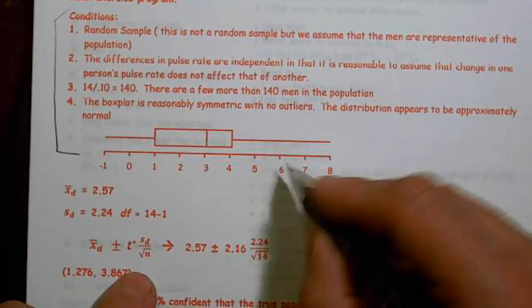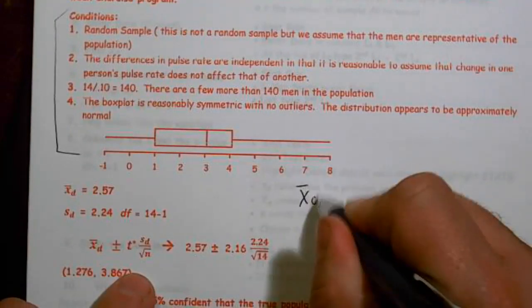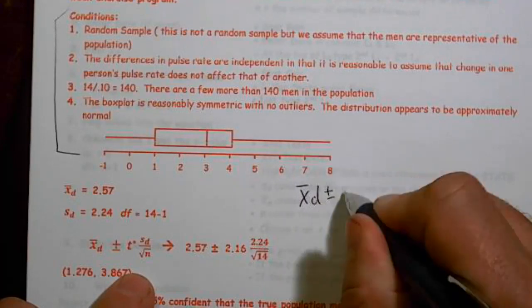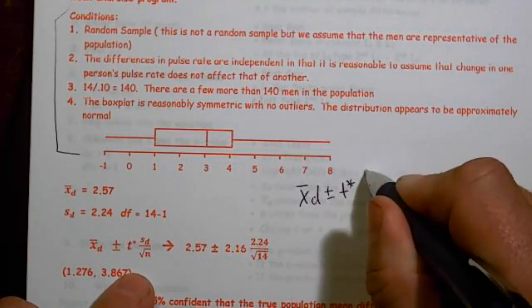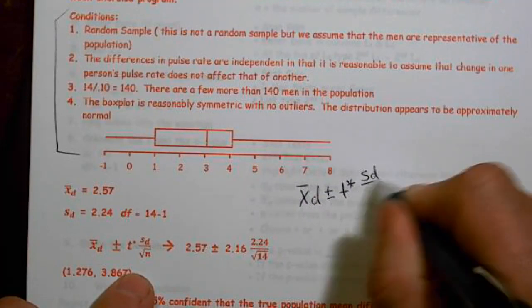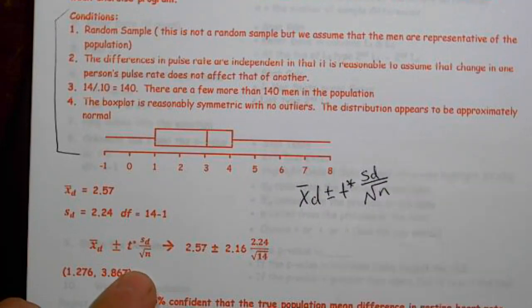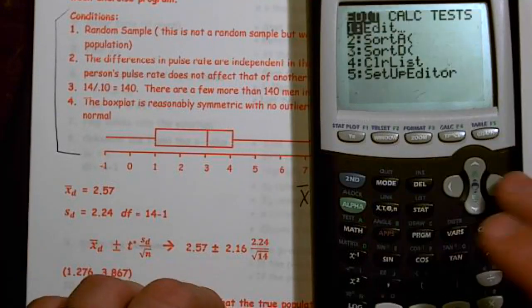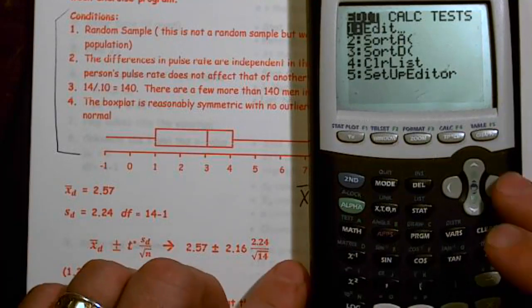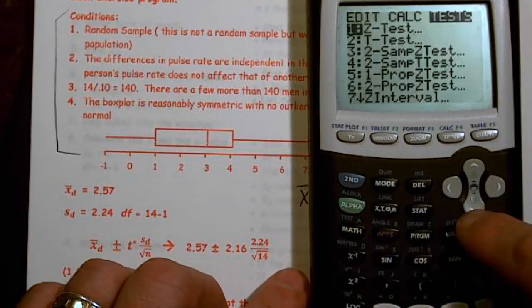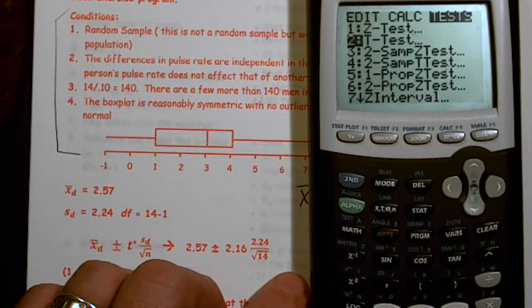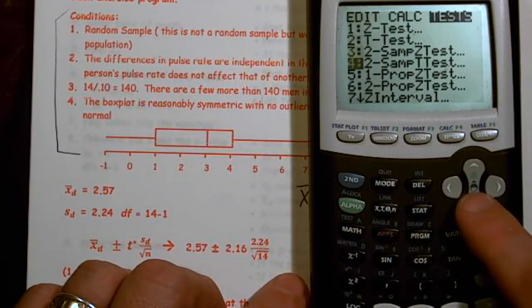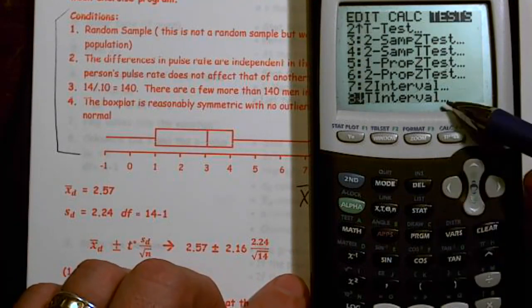Well, I've written my formula. I go, all right, x bar d plus or minus t star, the standard deviation of the differences divided by the square root of n. Well, once again, I can do that through StatCalc 1 var stats, or I can just go ahead and run the test, which would be stats, test, t interval, because we're doing it, which is number 8.